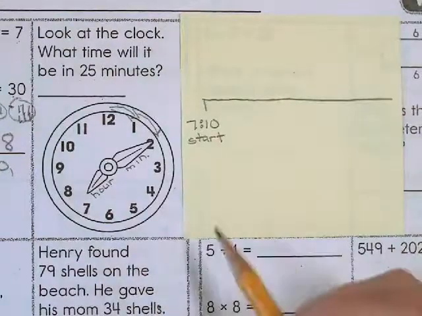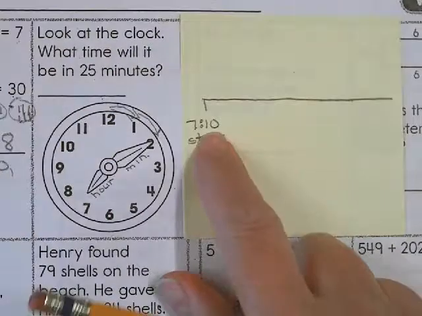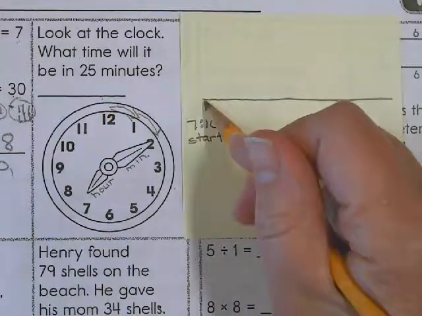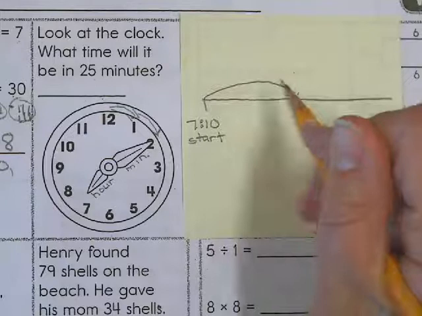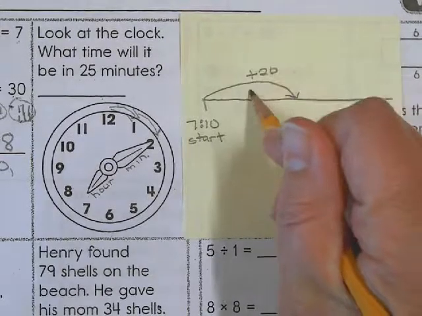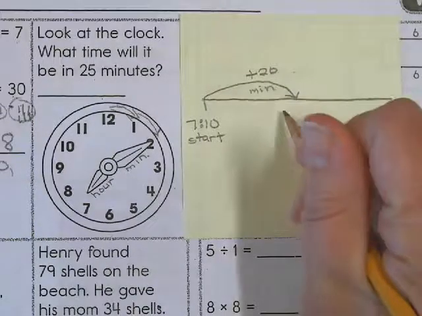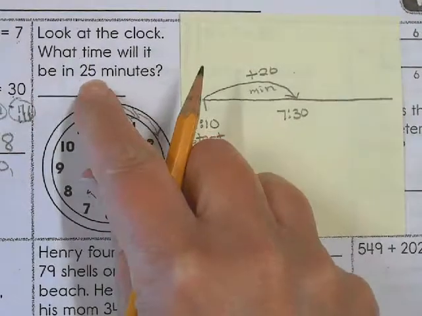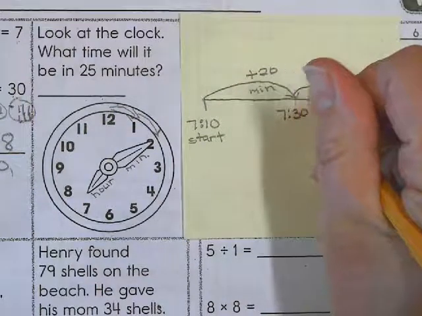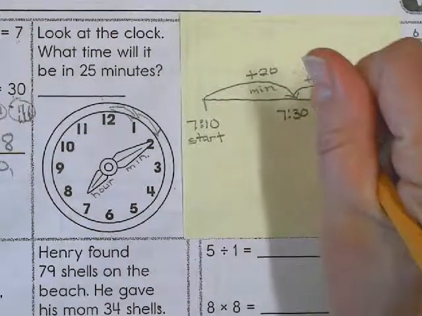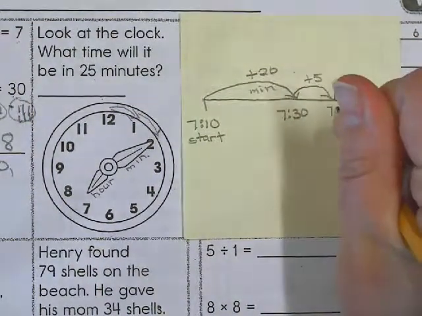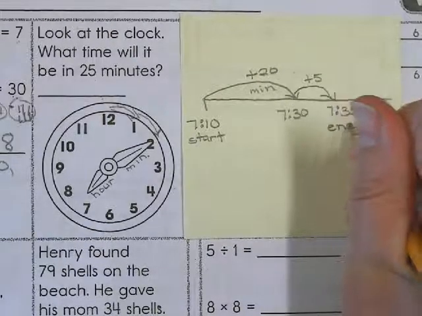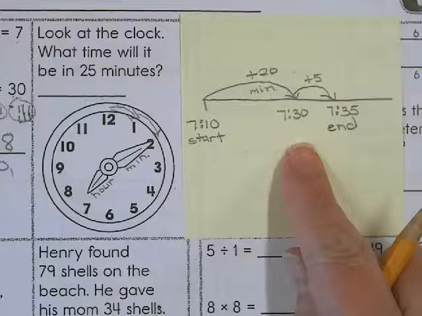So we could do this one of two ways. We could add 20 minutes to the 10 minutes, and that would be 30 minutes. And that would make this time 7:30. And then we could add another 5 minutes to the 7:30, and that would give us an end time, or a will-be time, of 7:35.